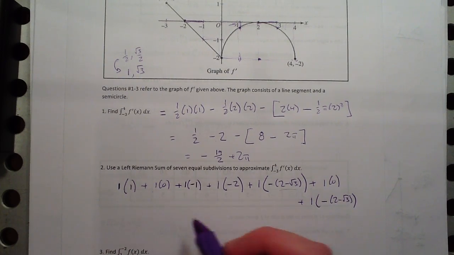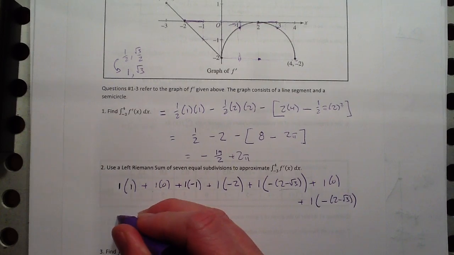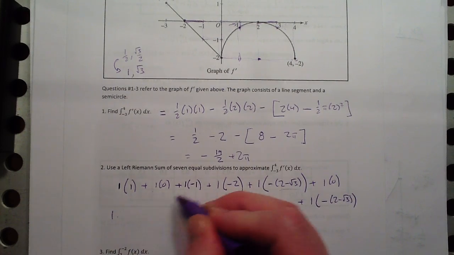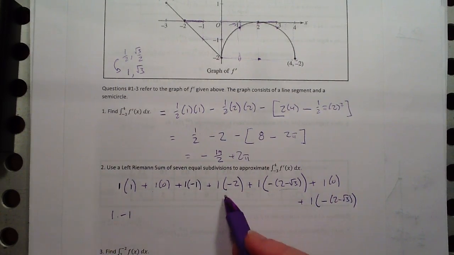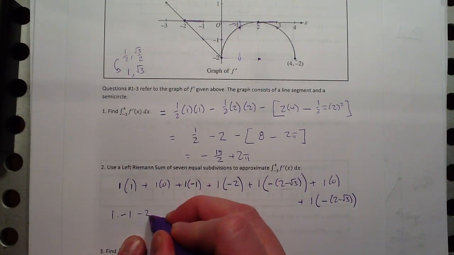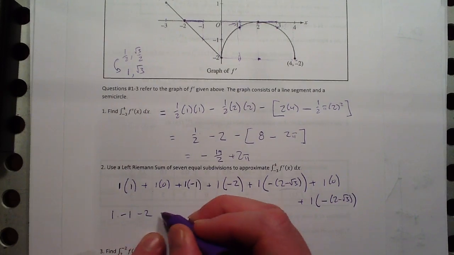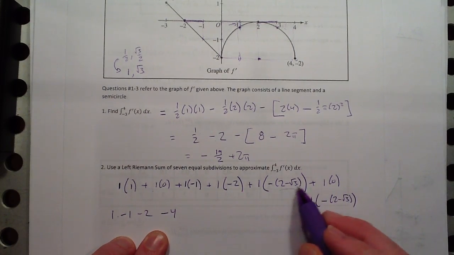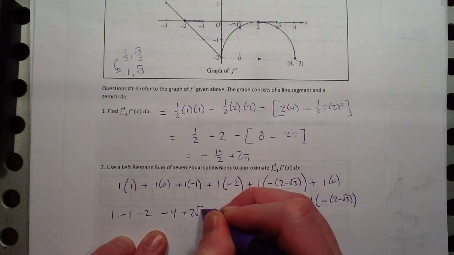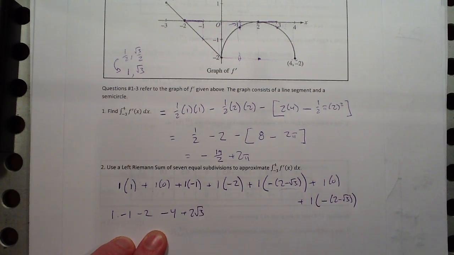So let's see what happens here. I've got 1 plus 0 minus 1 minus 2. And we've got 2 of those, so minus 4 plus 2 square roots of 3, and then that's another 0.